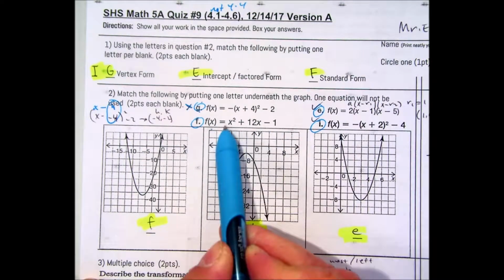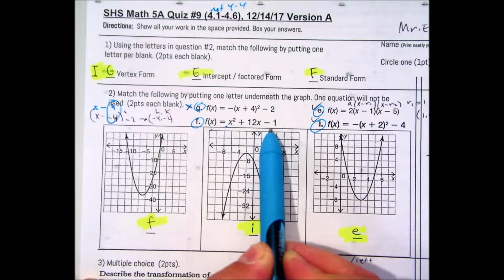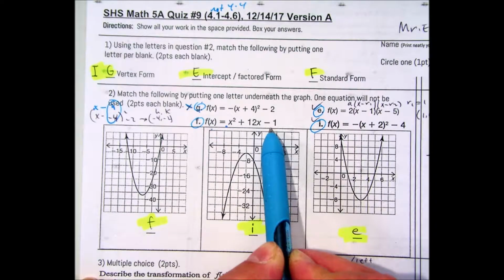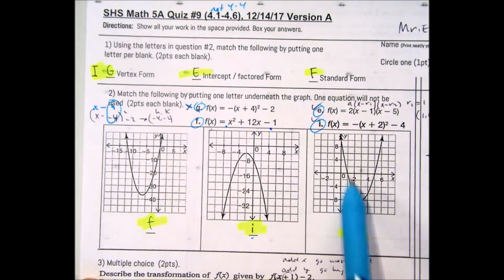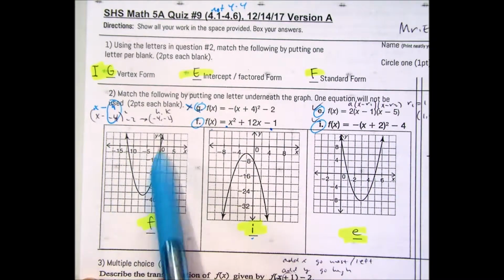F. A value is opening up, and your y-intercept is negative 1. So I need something that just opens up, so I can use either of these 2 graphs at the end, and this one's not going through negative 1. This one's pretty close, so that would be F.